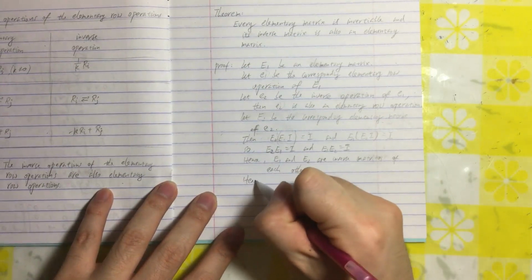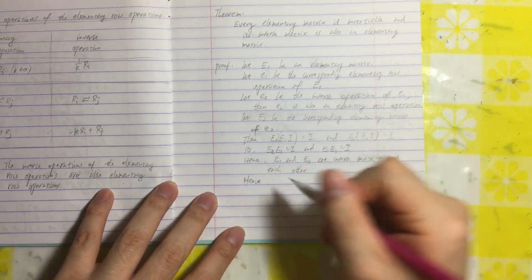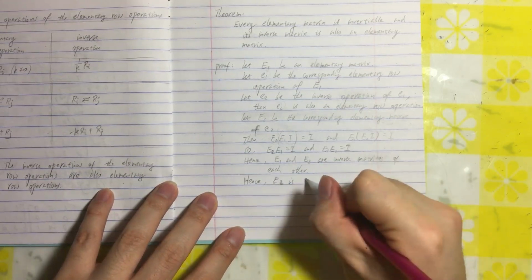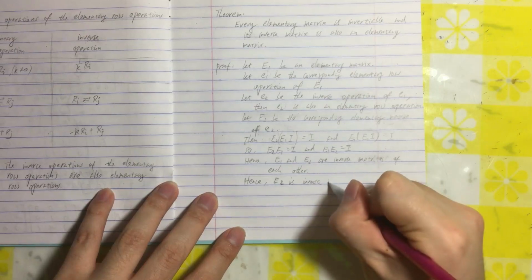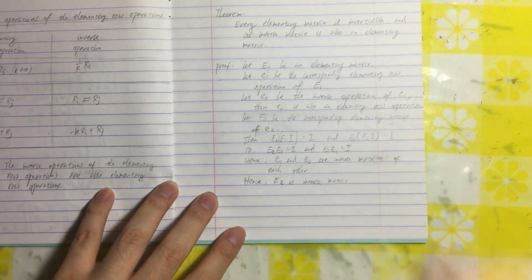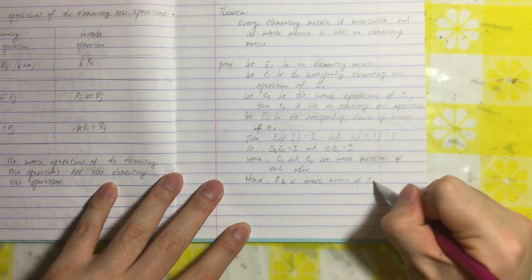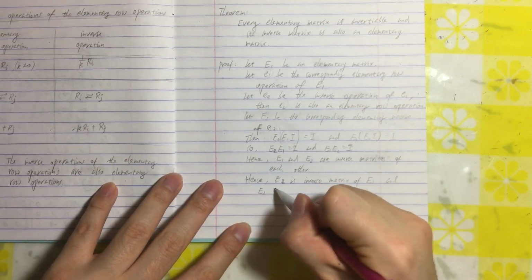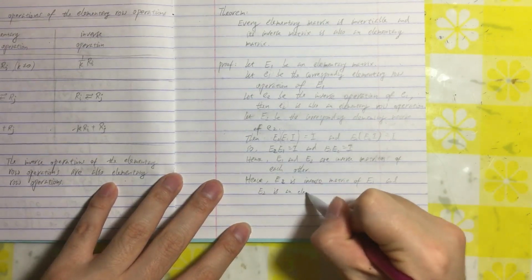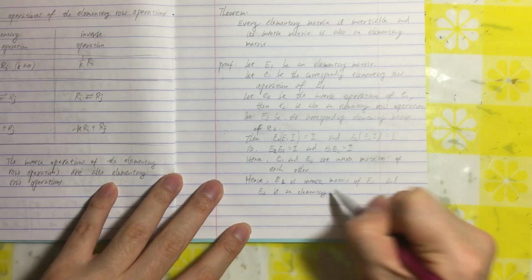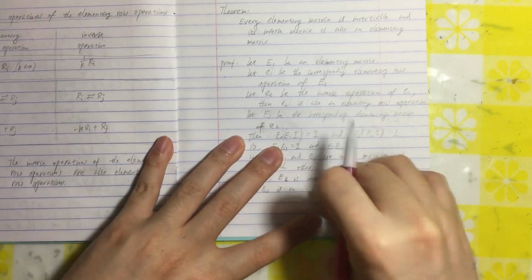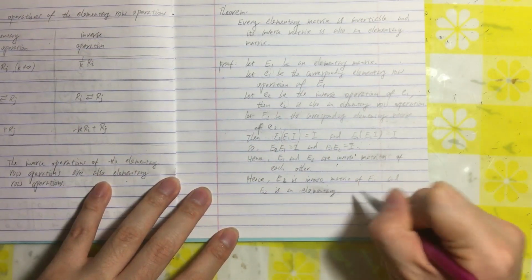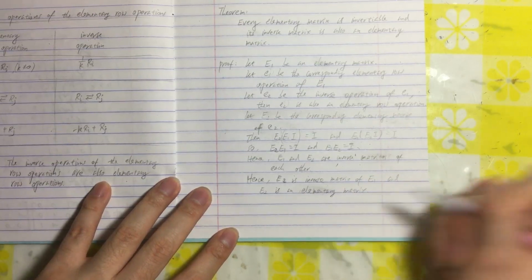Hence, I can say E2 is the inverse of E1, and E2 is an elementary matrix. That completes the proof.